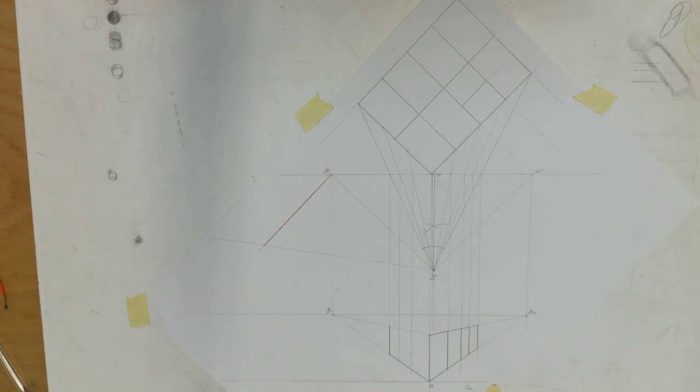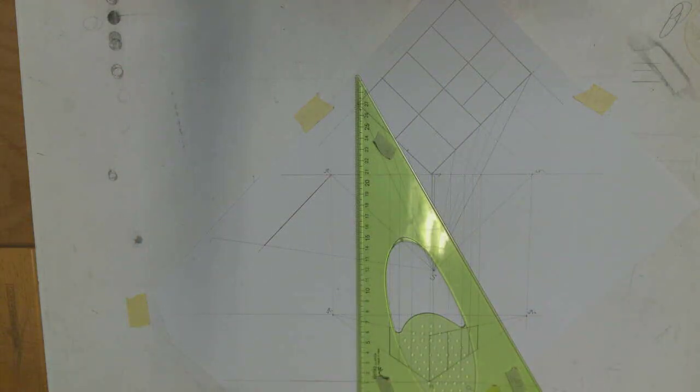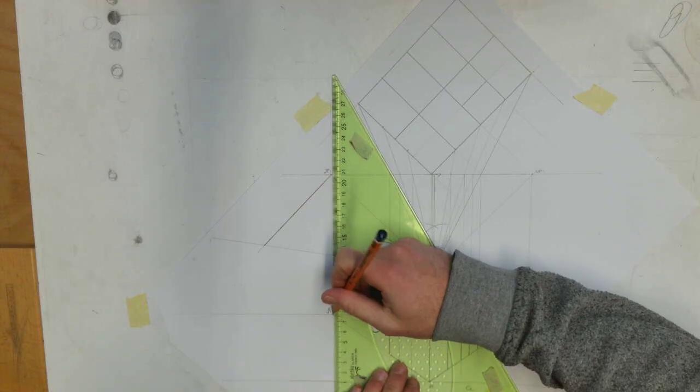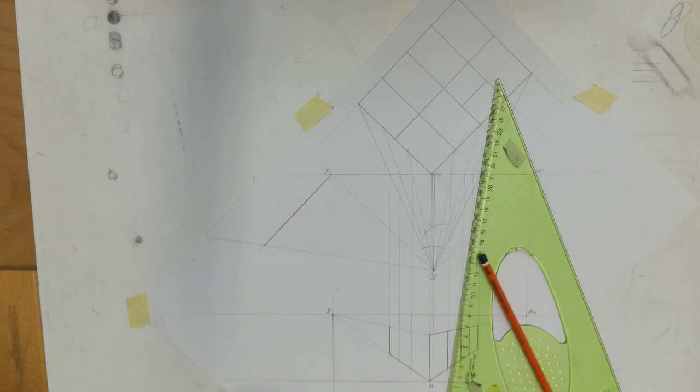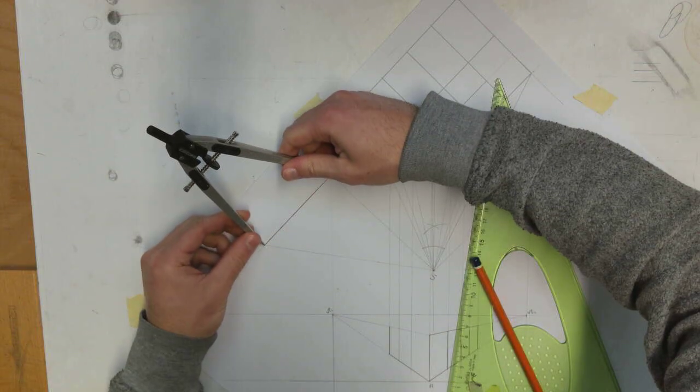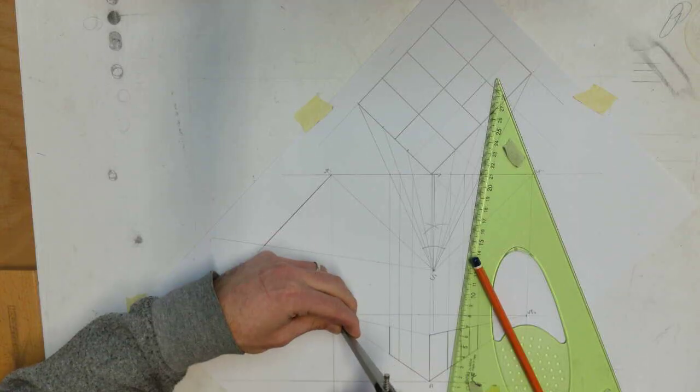Now the roof is going to be sloping upwards there and upwards there. So what I'm going to do is I'm going to take that and have it going below my vanishing point. That distance that I have here, to go below it.